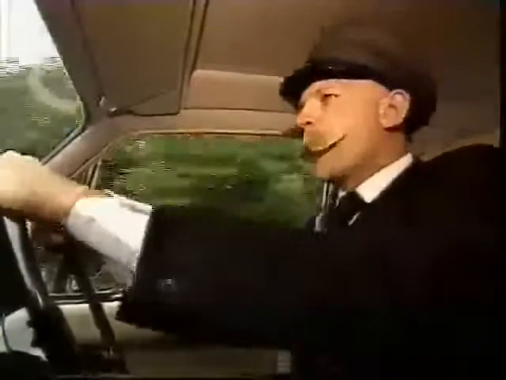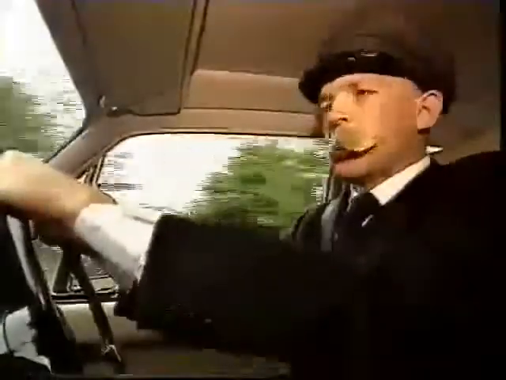And remember, if you're planning on making an emergency stop, the faster you're going, the longer distance you'll travel.